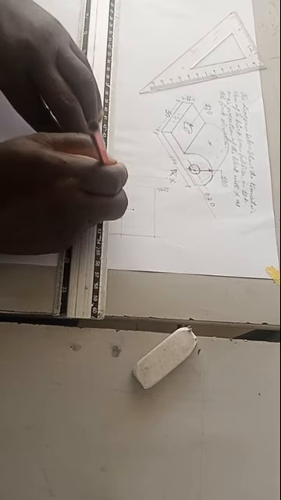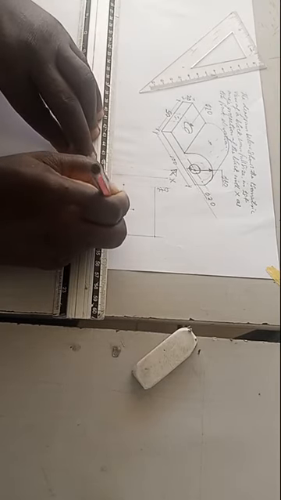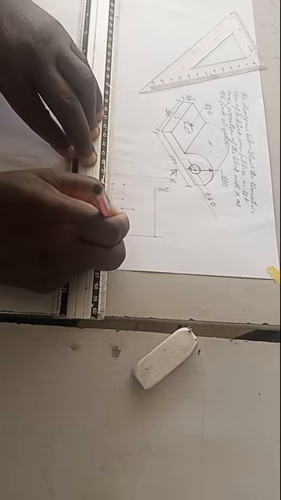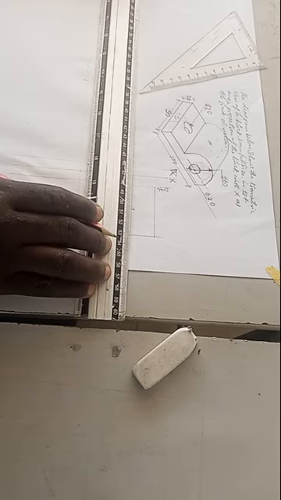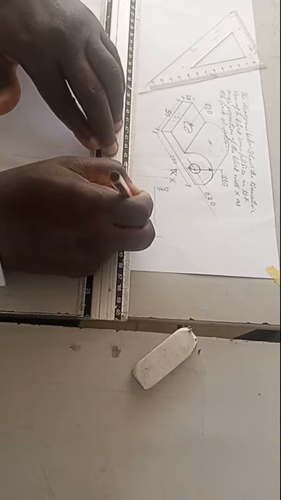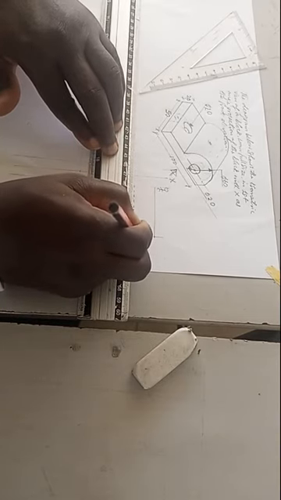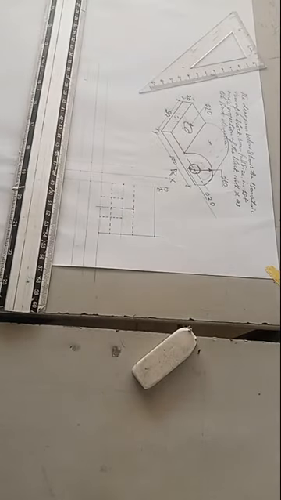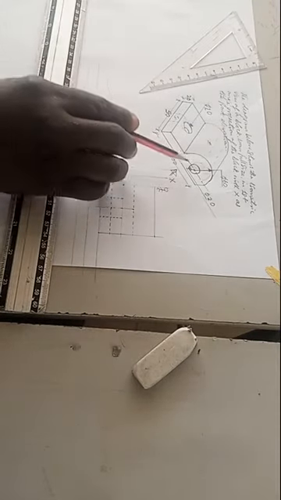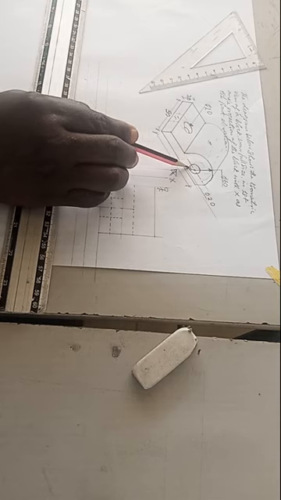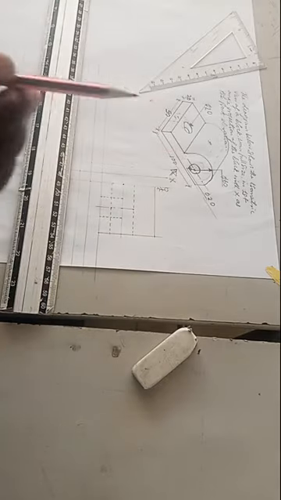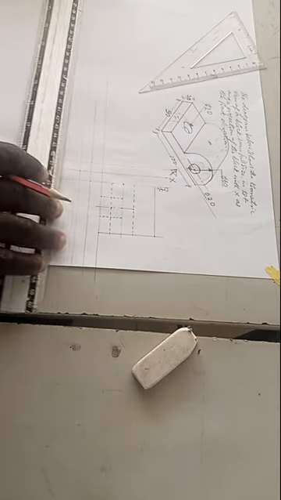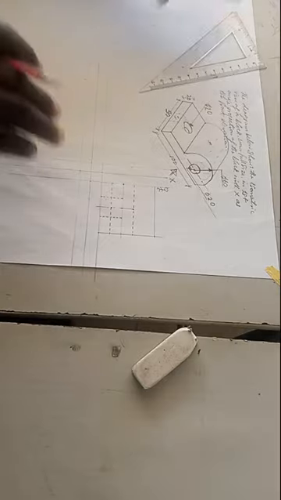So it will come like this, and like this. That's hidden line. You can see it now. So this is the hole. If you look at it, part of the hole is coming downward, and part is going upward from this edge. So that is the complete drawing of the left side elevation.